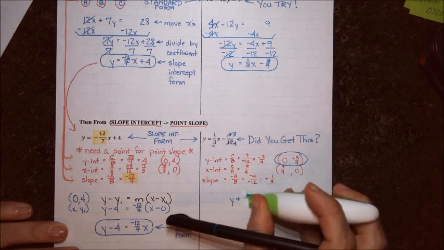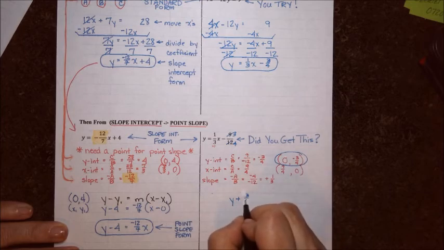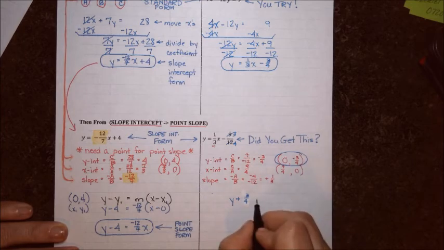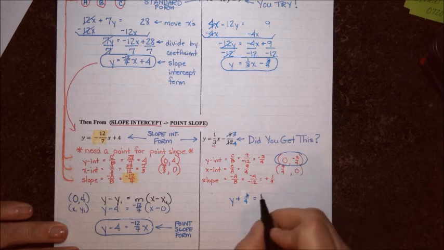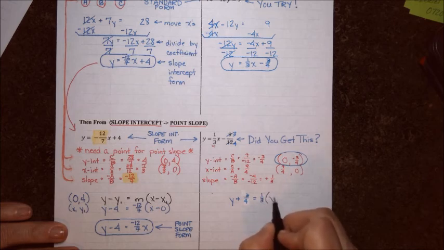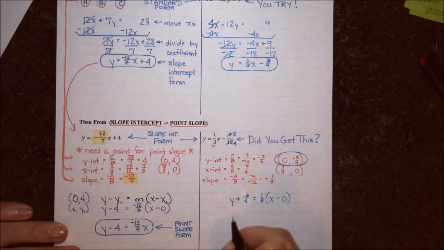Rhymedy! What kind of afternoon am I having? Oh, equals 1/3 x minus 0. Cleaning it up, y plus 3/4. Obviously, I need to clean it up. Look at that mess.